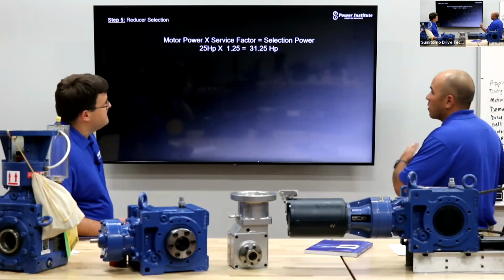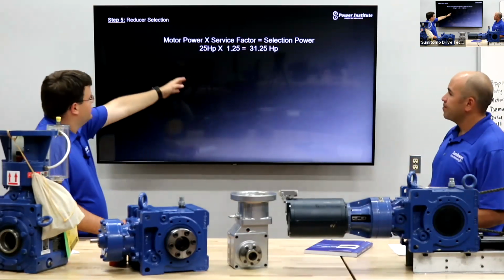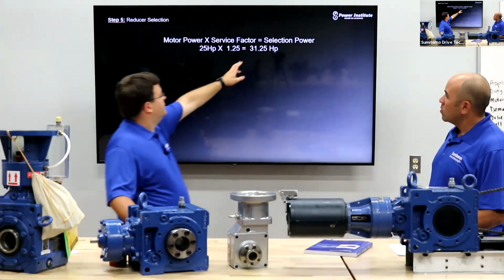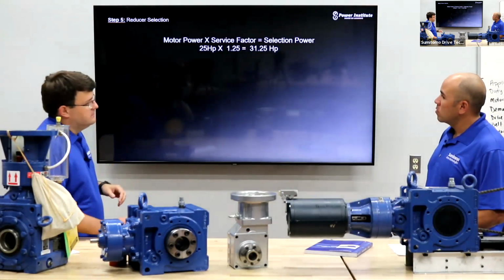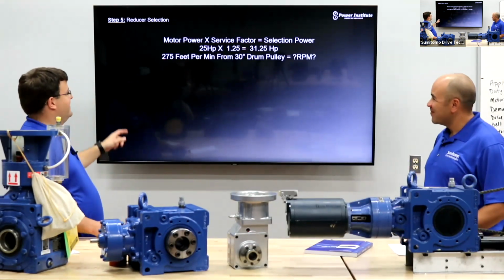Gotcha. So that's where our service factor comes into play. Correct. So that's service factor to the application. You're only putting 25 horsepower to it, but we need 31.25 minimum on the gearbox side. Gotcha. I'm following you. So now you're tracking me.